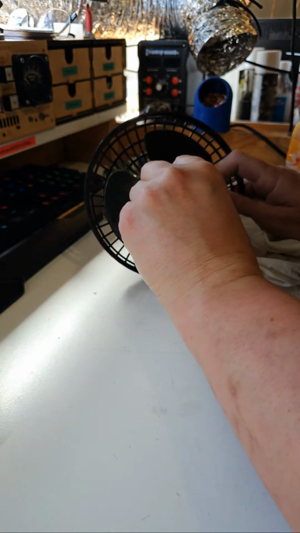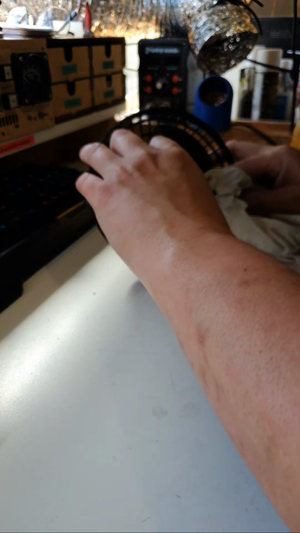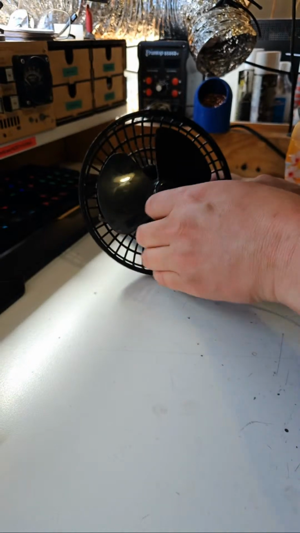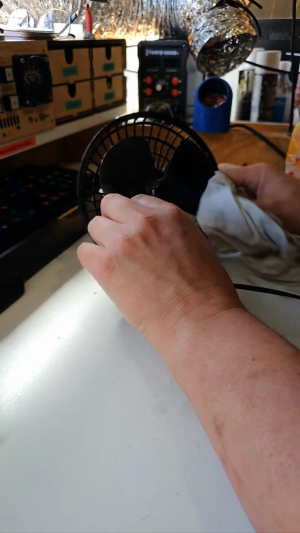Getting the dirt off the back of these fan blades can be challenging. Just going to shove the rag under there and spin the fan around a few times. That should get, hopefully, most of the dirt and dust off the back.